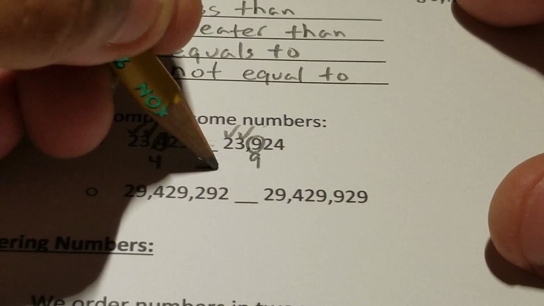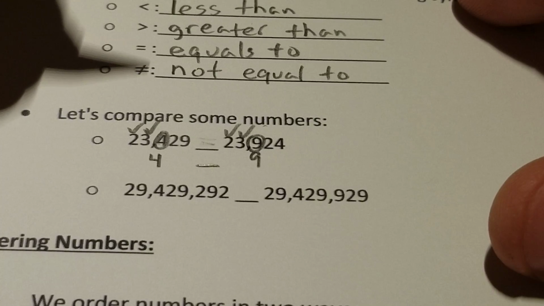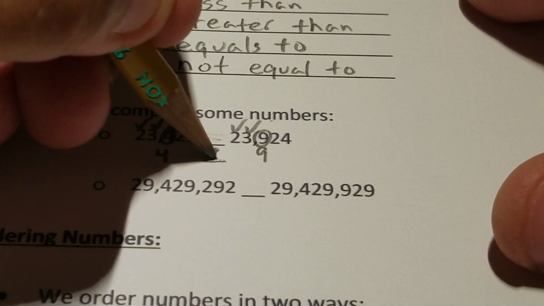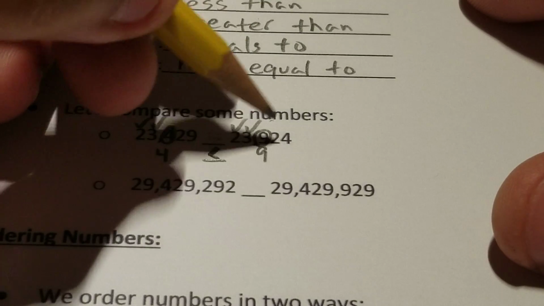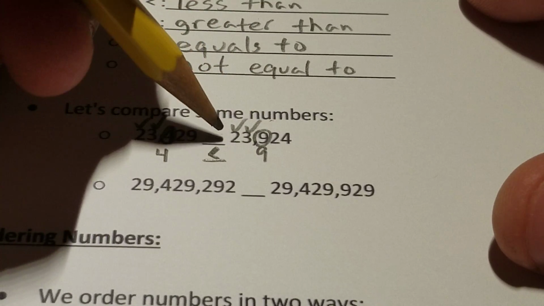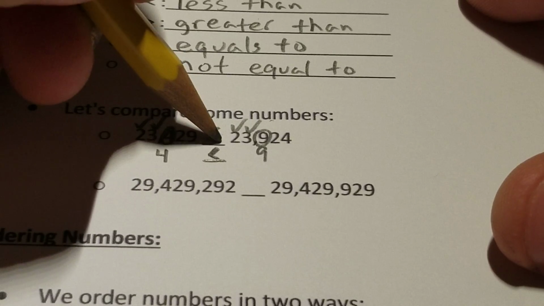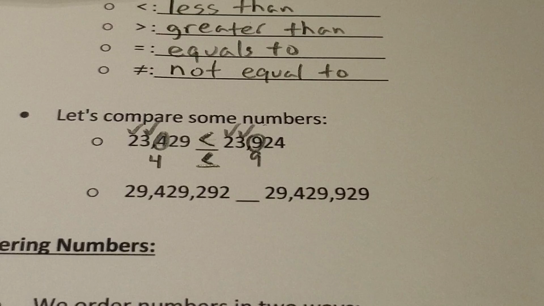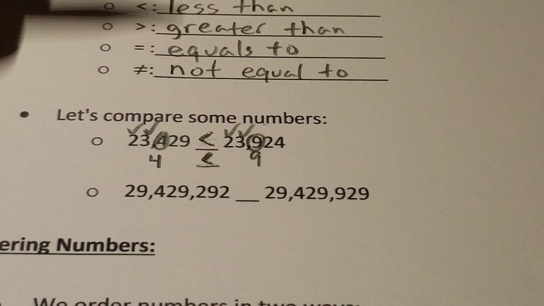so I'm going to rewrite them at the bottom, 4 and 9, and I'm going to write a comparison symbol, or a comparison line. I know from kindergarten, first, second grade, that 9 is greater than 4, so therefore this 9 here makes the overall number greater than the other. Go ahead and try the next one by yourself.